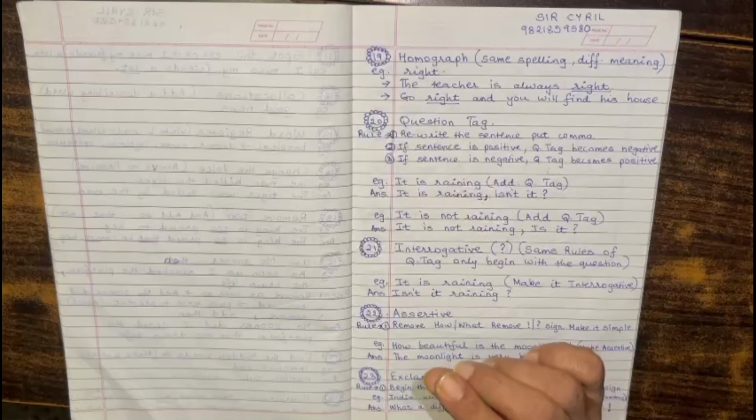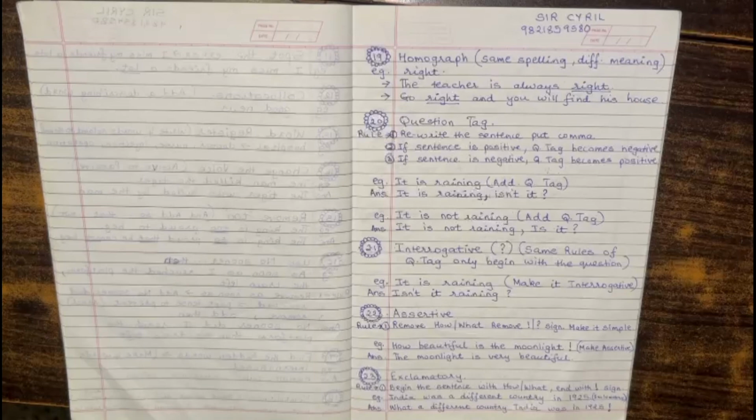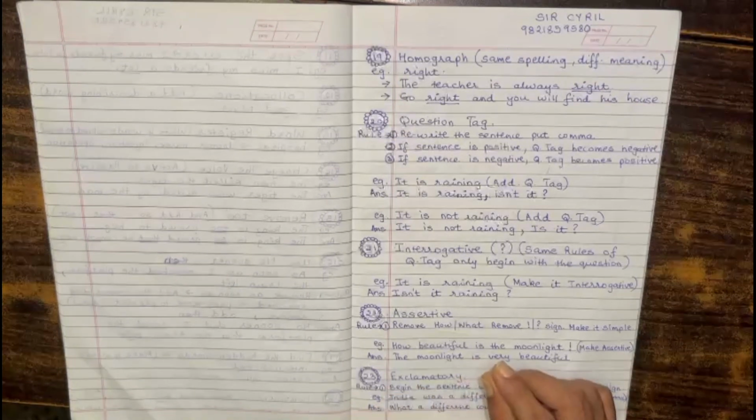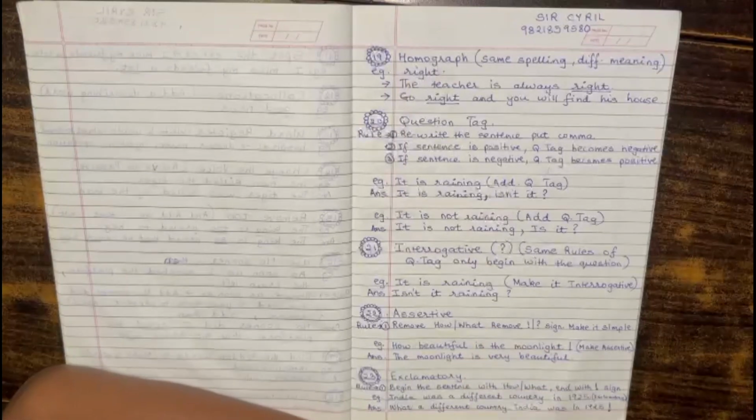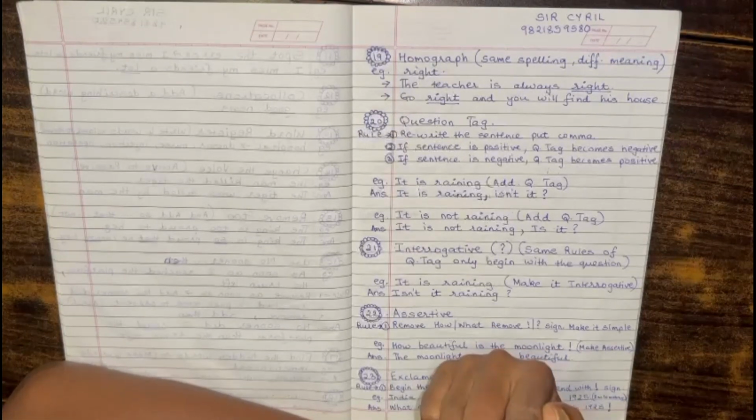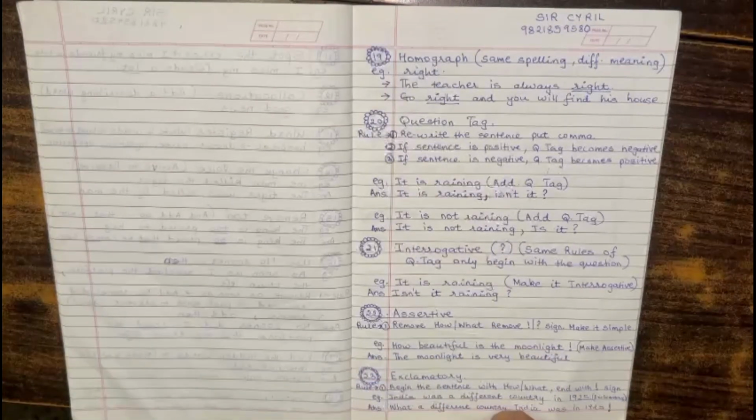Now comes transformation of sentences. In question number 1B, when we have spot the error and then you have transformation of sentences. In transformation of sentences, you have question tag, interrogative, assertive, exclamatory, all that. That all comes under transformation of sentences.